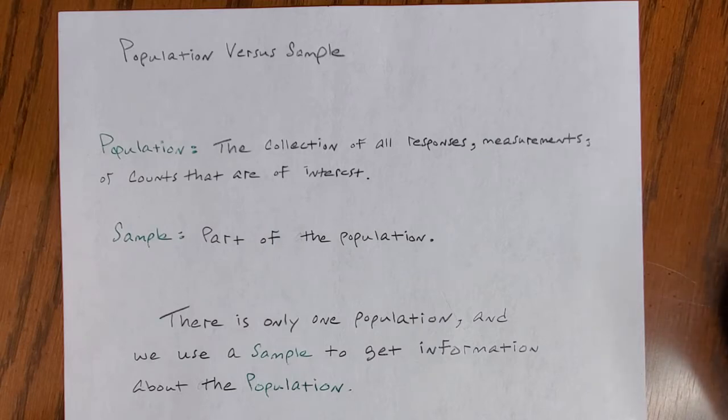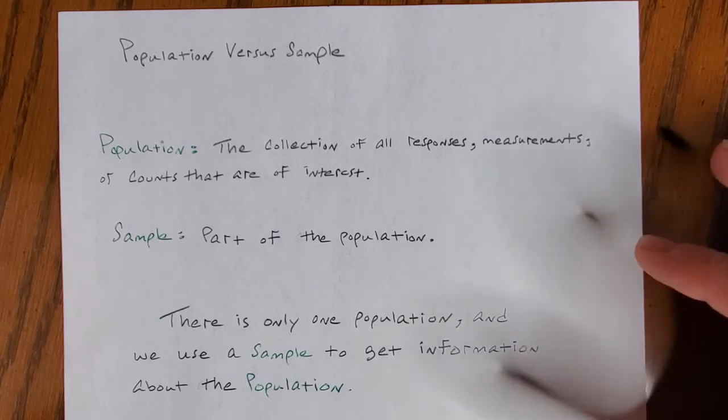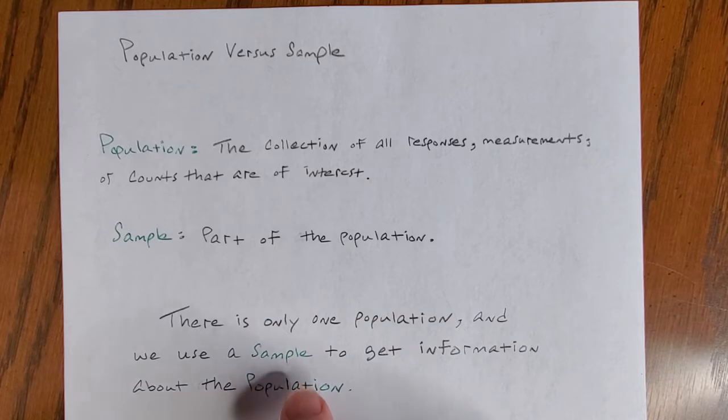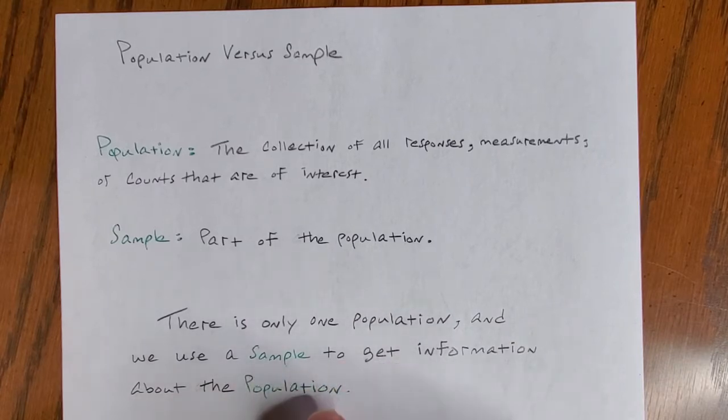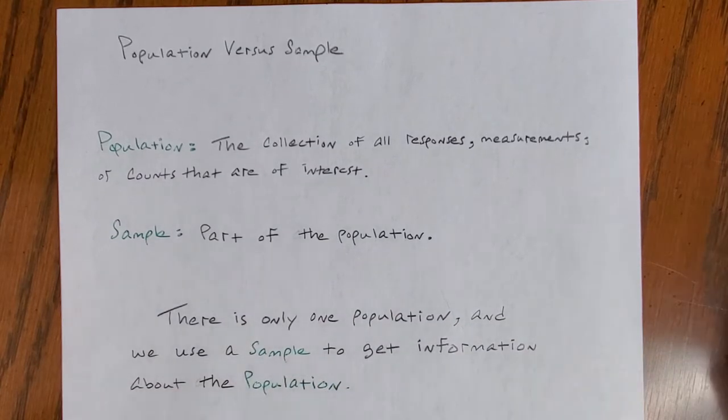Okay? There are problems with using samples to get information about a population. Something we'll learn about a little bit later in the class might be, what if we're at school, okay? Say we're at our school and we ask 50 students who they're going to vote for. That would be a sample, okay?